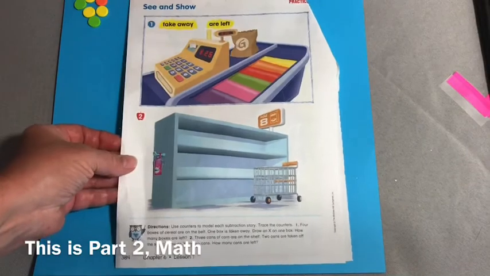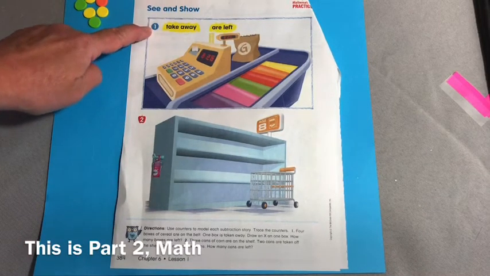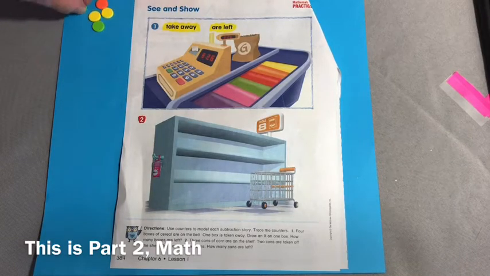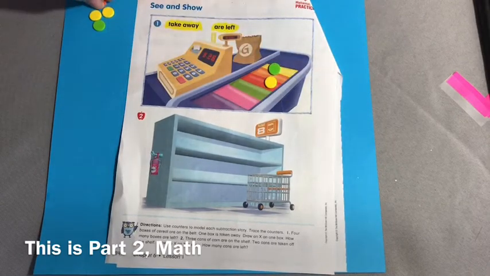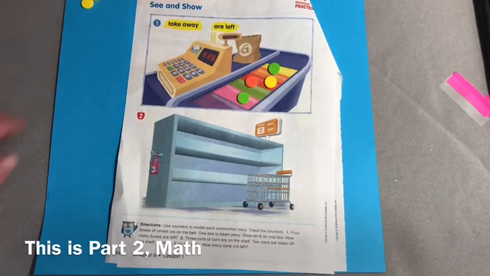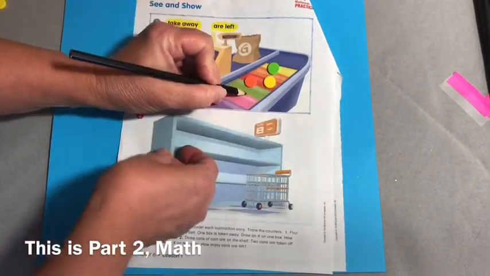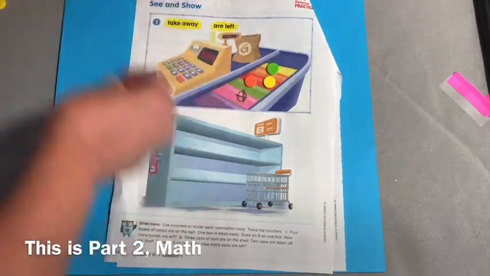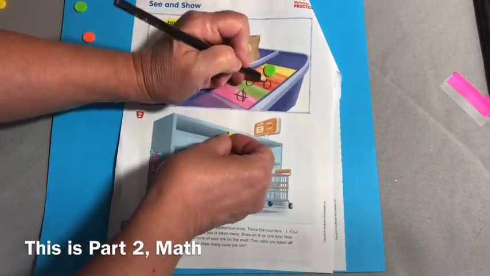All right, let's move on and do some more stories with our counters. Okay, so number 1, 4 boxes of cereal. I'm going to have these little counters stand in for the boxes of cereal, and I have 4 boxes of cereal. There they are. 4 boxes of cereal are on the belt. One is taken away. So I am actually going to take that one away. I'm going to put an X on that one. That one was taken off. And let's see how many are left.